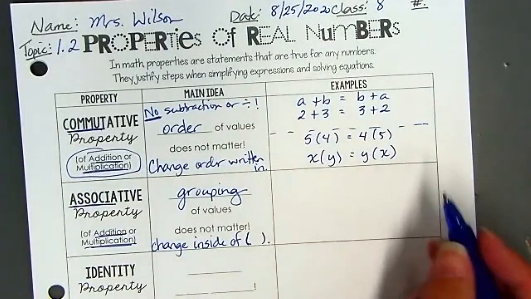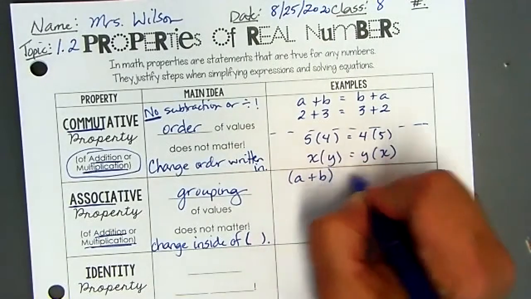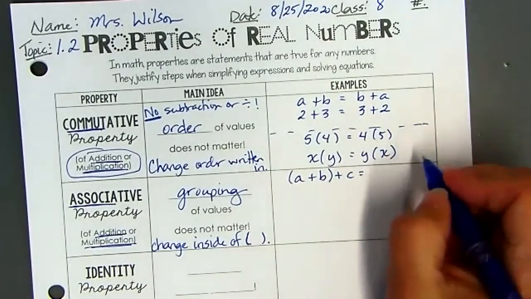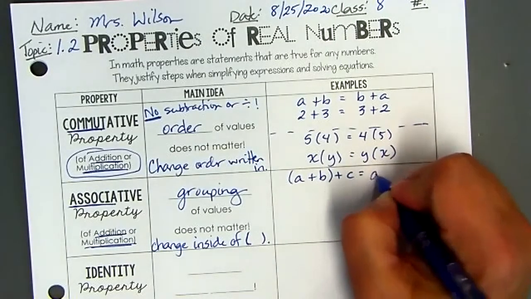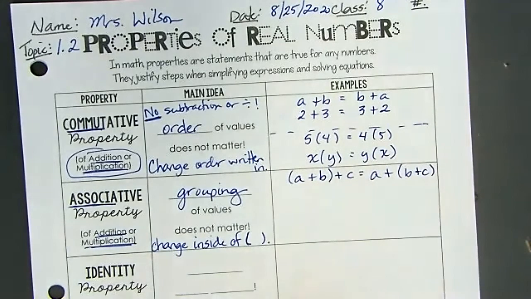No subtraction or division. So examples, if I have A plus B in parentheses plus C, that I can get the same answer if I rearrange that to be A plus B plus C in parentheses.